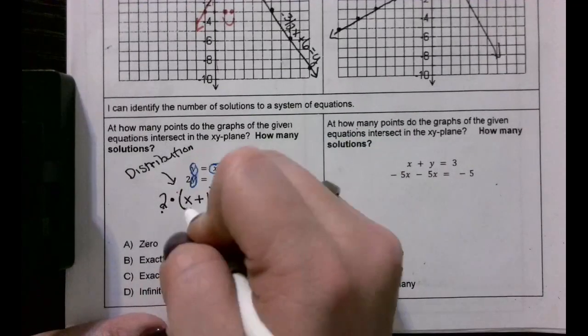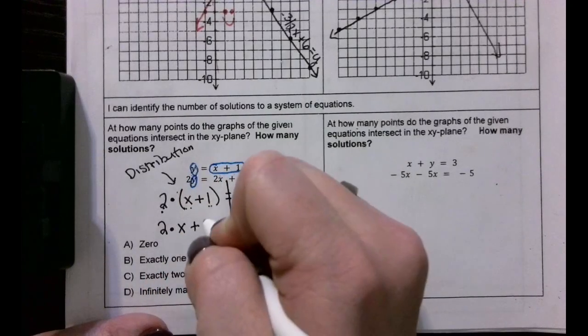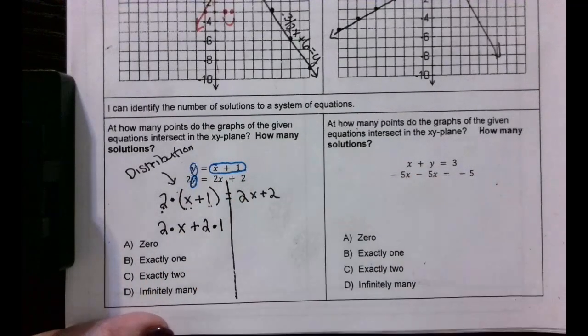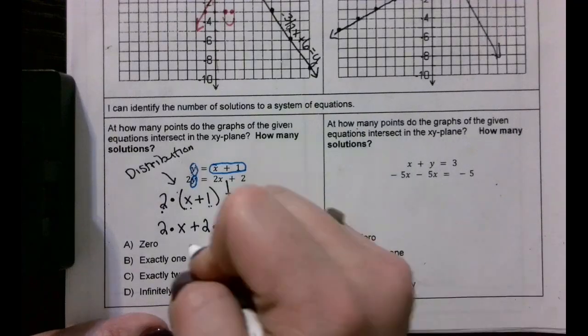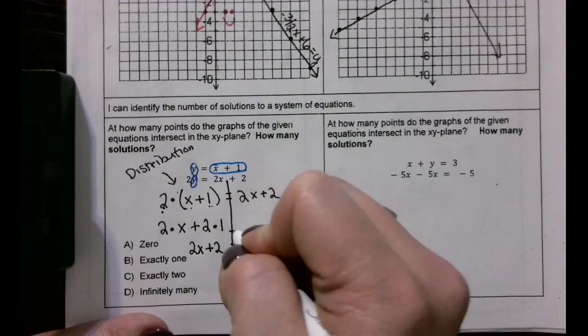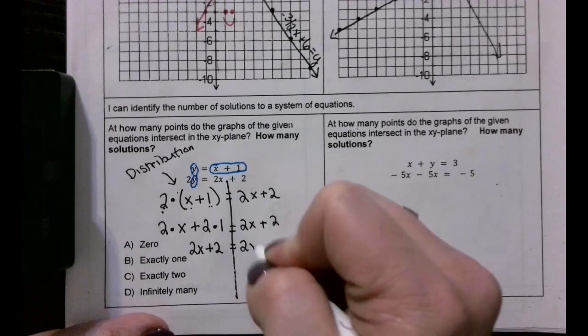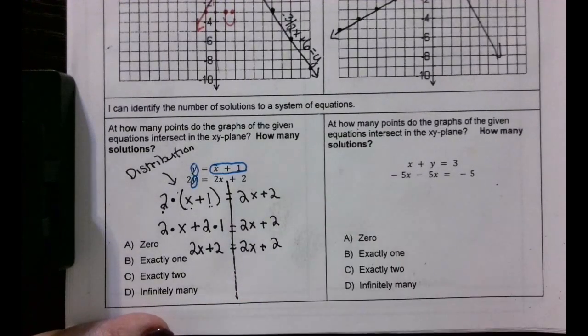So I'm going to take the 2 and I'm going to do 2 times x. Now we don't usually write this step out, but I think it can be kind of helpful to see that we're just multiplying it out. Sometimes we get things wrong because we go too fast, not because we're not smart or anything. So now that I've simplified both sides, I see that they're the exact same thing on both sides.